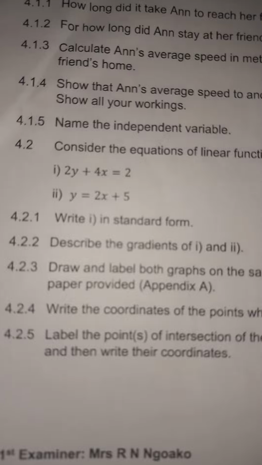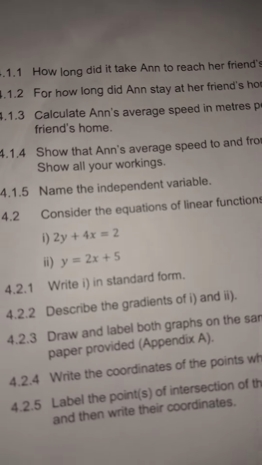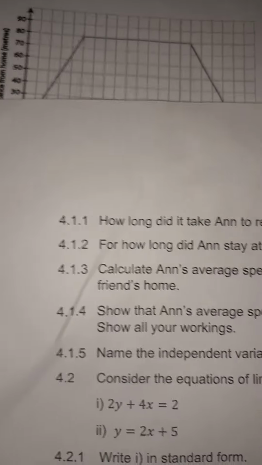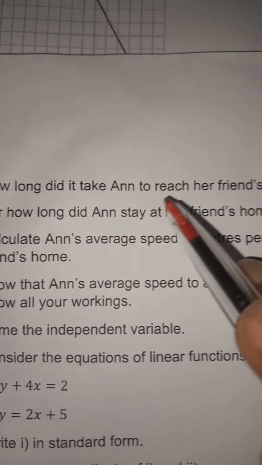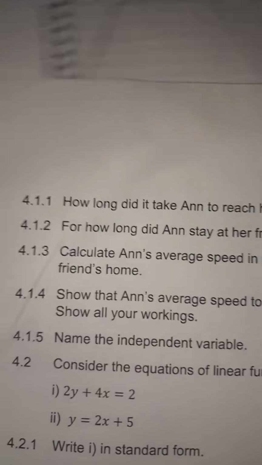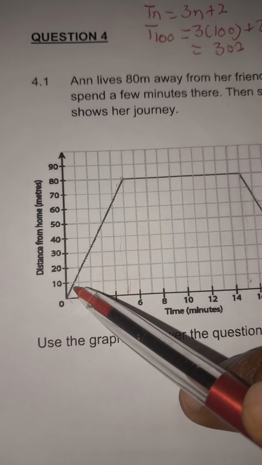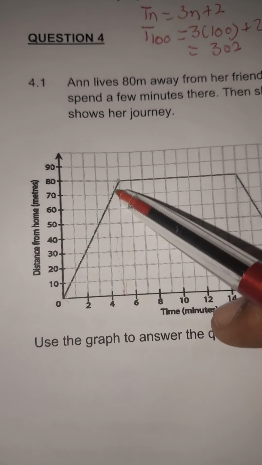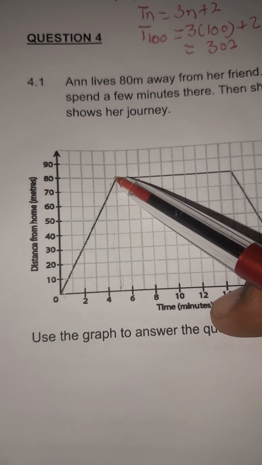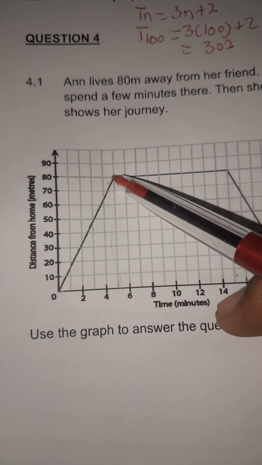Let's analyze. Let's put this into practice, so that it will be appealing, guys. They are asking, how long did it take N to reach her friend's home? From her initial distance, it took her to reach 80 meters.